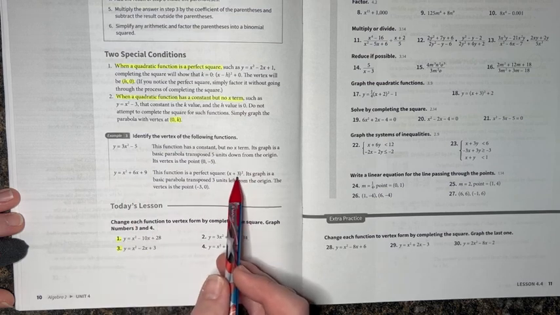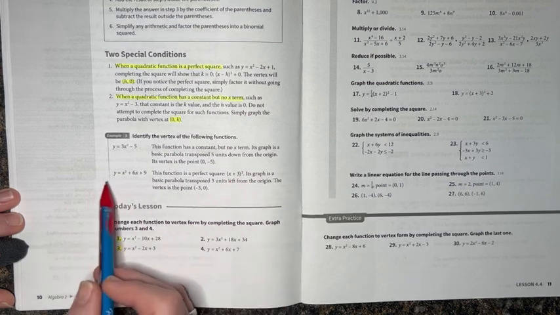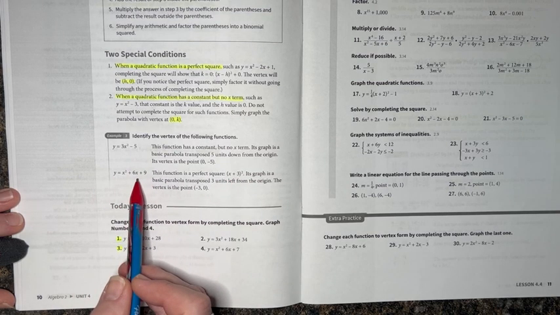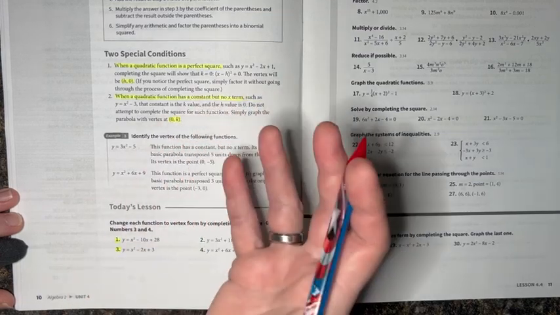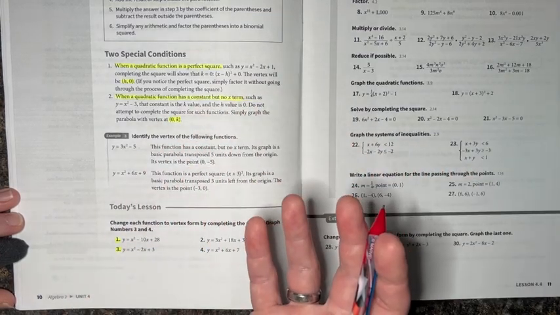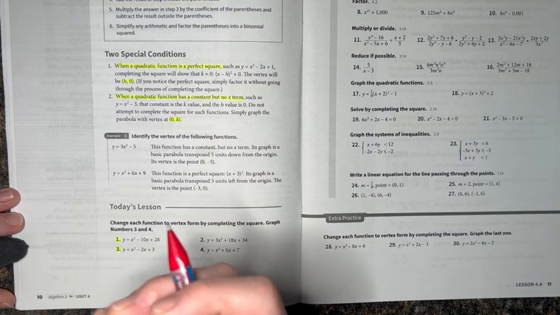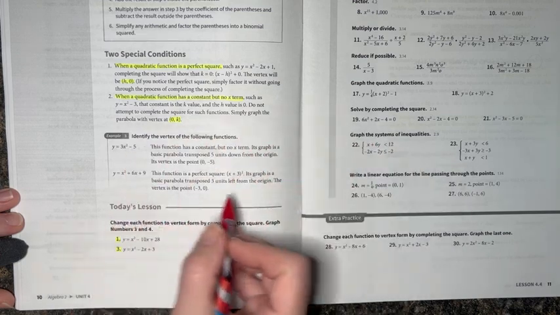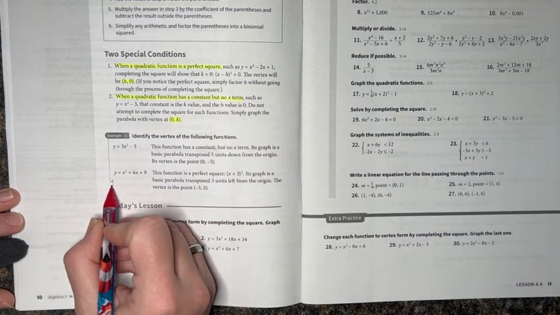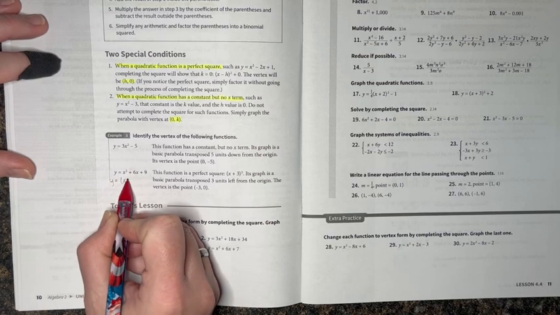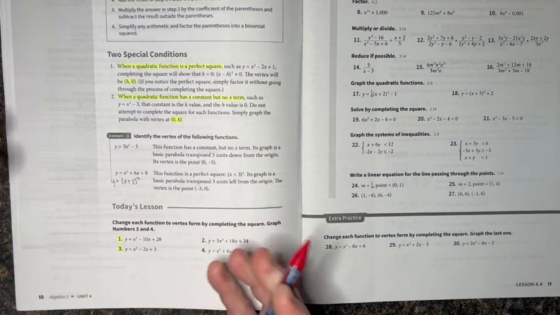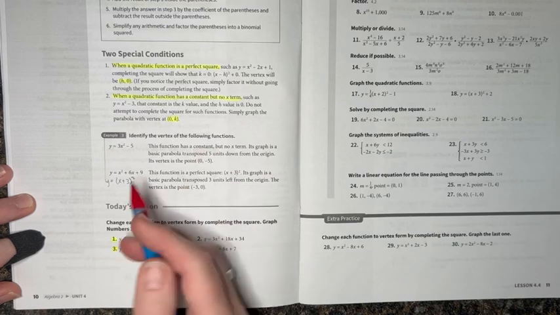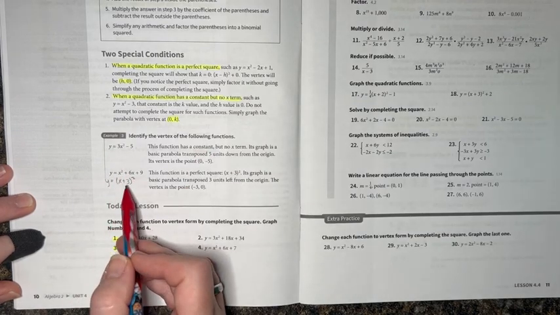It would factor to x plus 3, the quantity squared. So if we wrote that in its standard form, we would have y equals x plus 3, the quantity squared. That's what it would look like if we factored it.